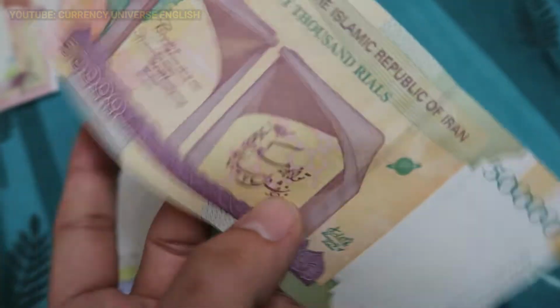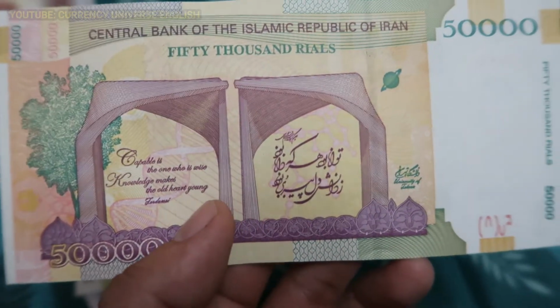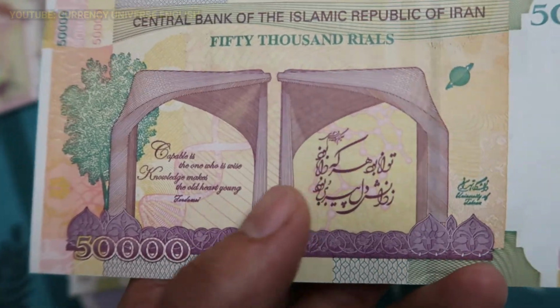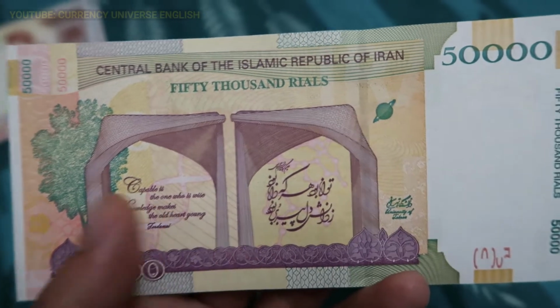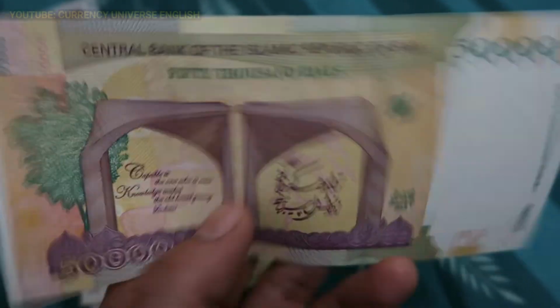Okay, and this is the back side of the note, which looks something like this. English and Arabic are written here, and it is depicting the University of Tehran. So this is the 50,000 Iranian Rial banknote of Iran.